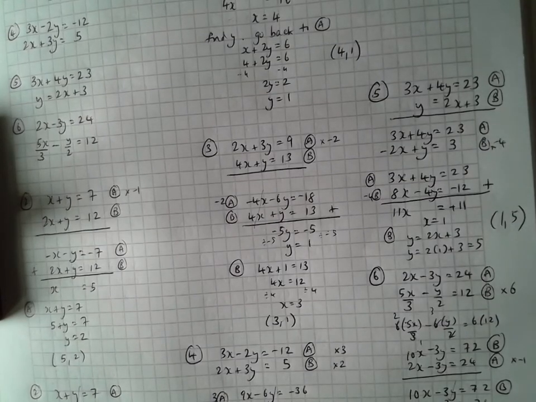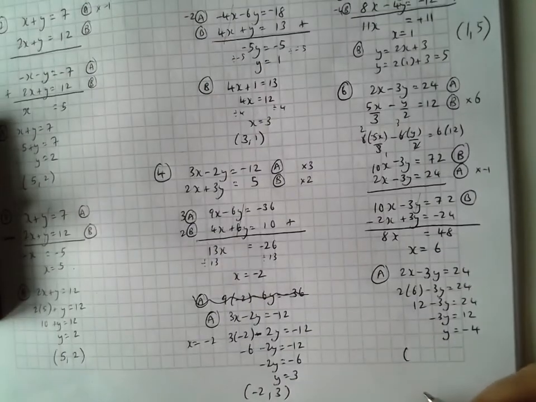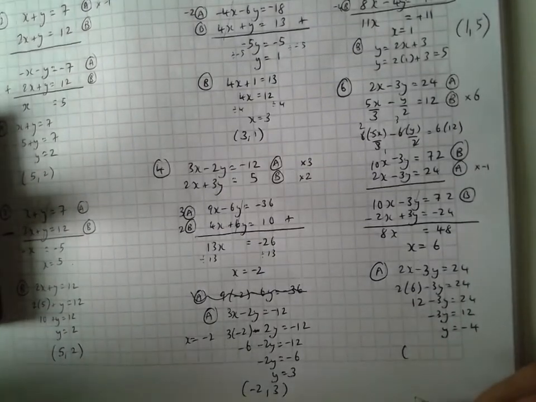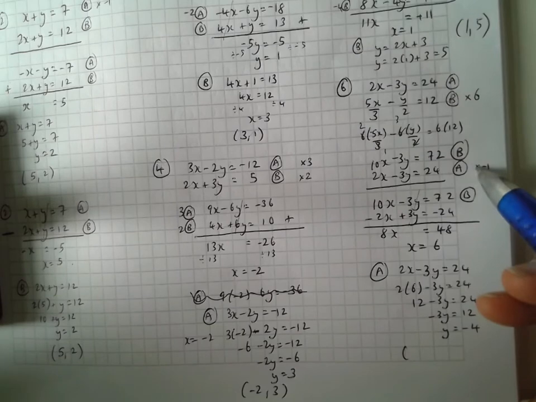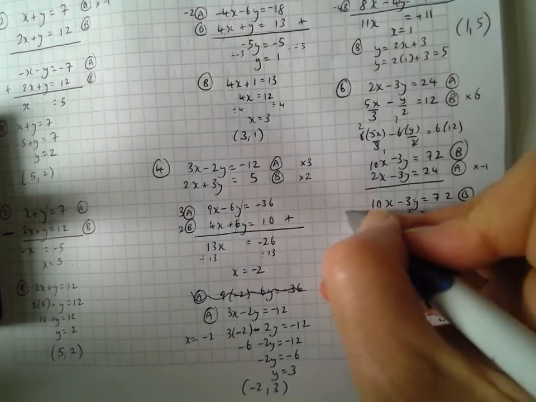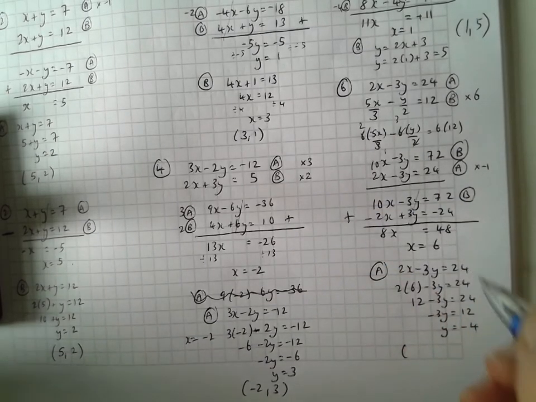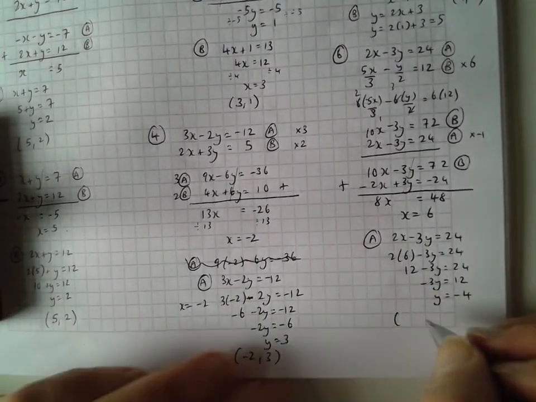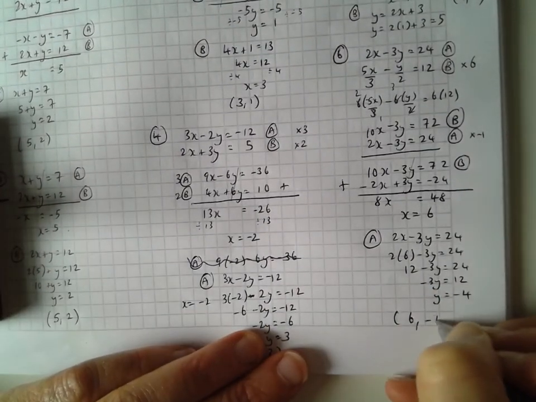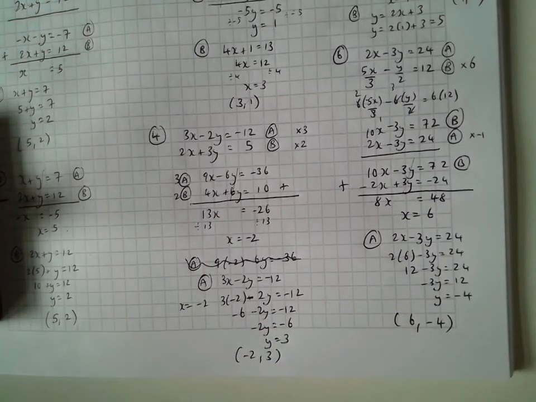So my solution is... Sorry, just glance at that again. So I multiplied A by minus 1, and then I added the two lines together, and I ended up with 8x is 48 and x is equal to 6. And now I've worked through here, and I've got y is equal to minus 4, so my answer is 6, minus 4. Okay, I hope that's useful.